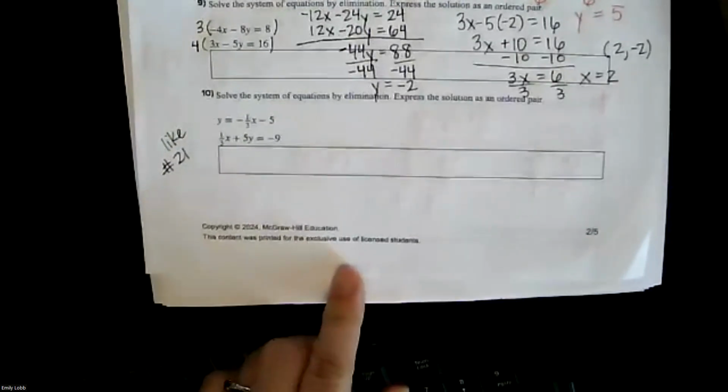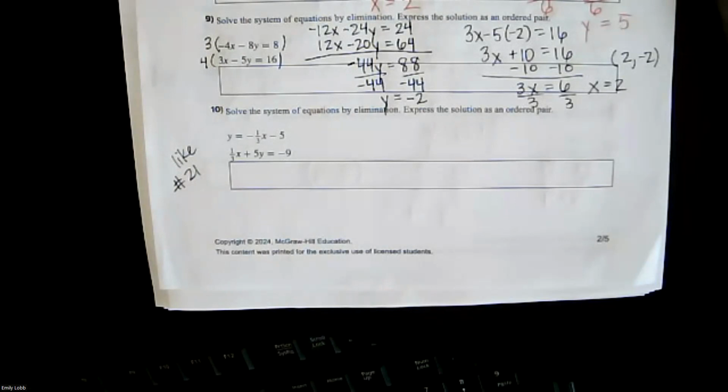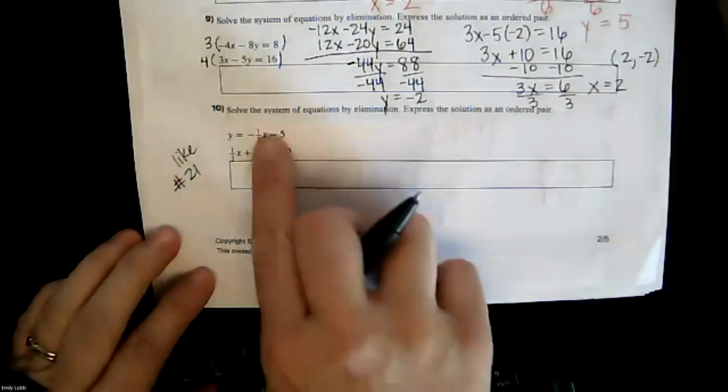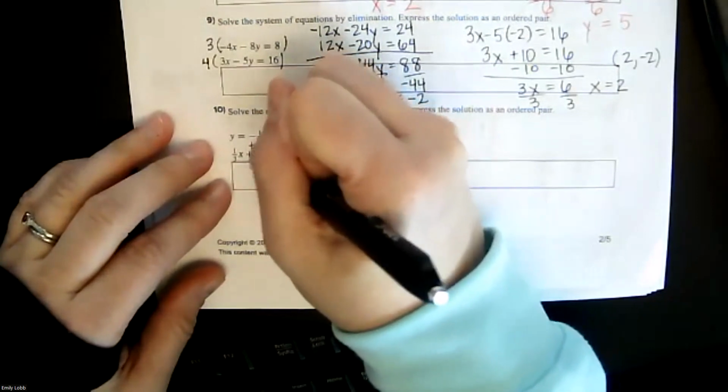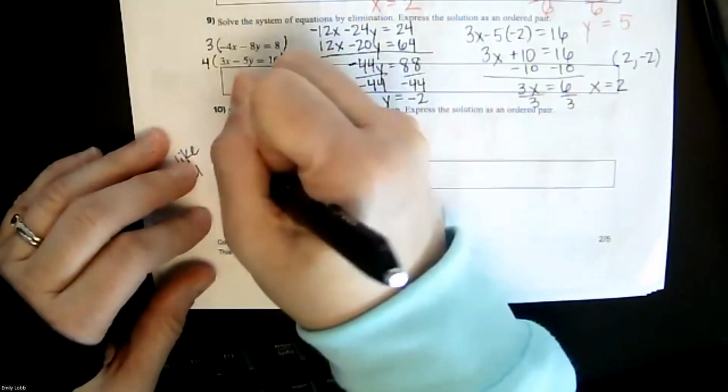These are not lined up. So we would probably want to start by rearranging. I guess to get this over to the other side, I would have to add 1/3 x to both sides.